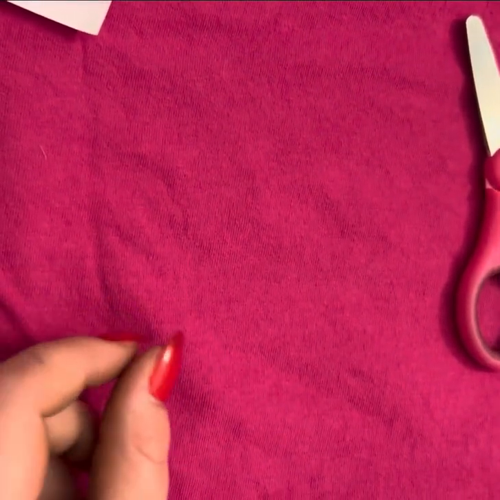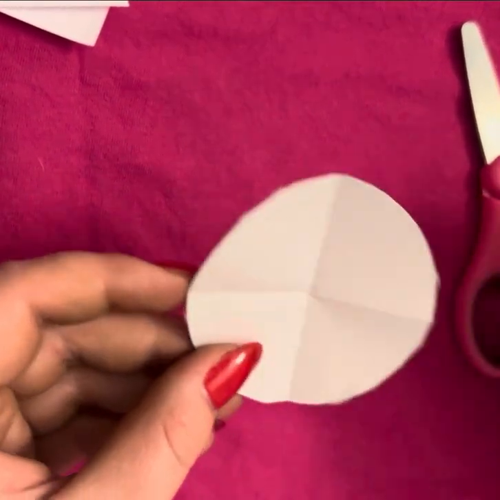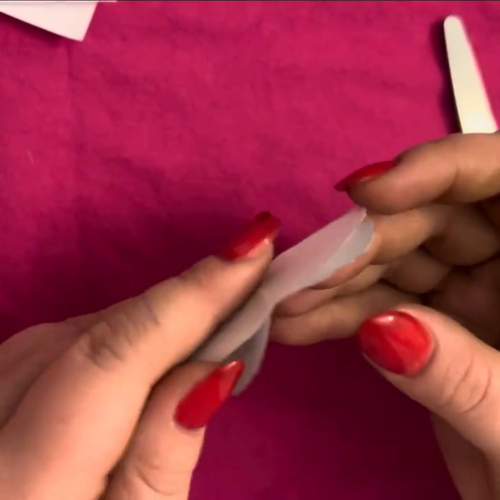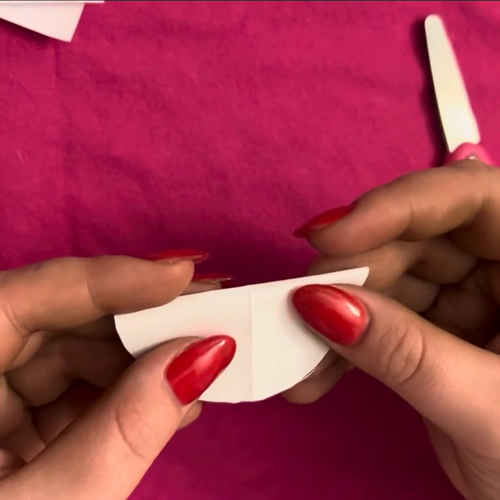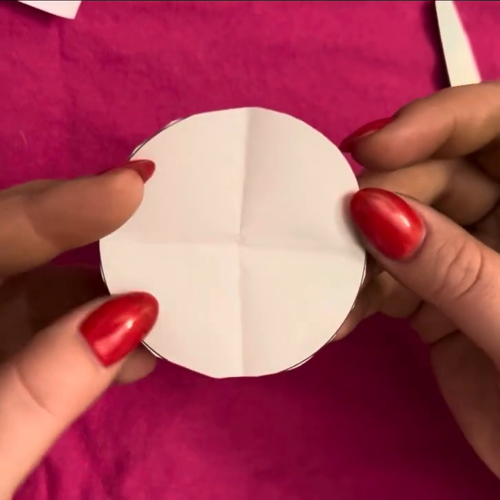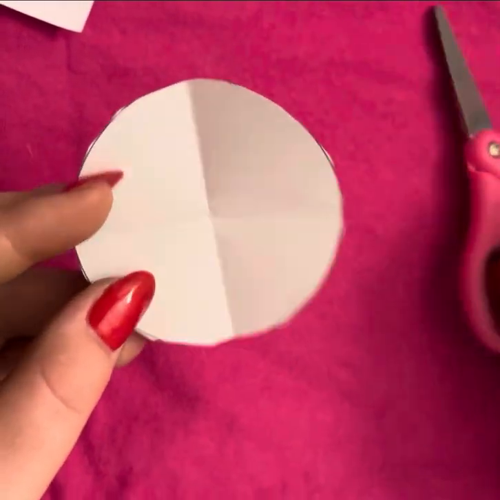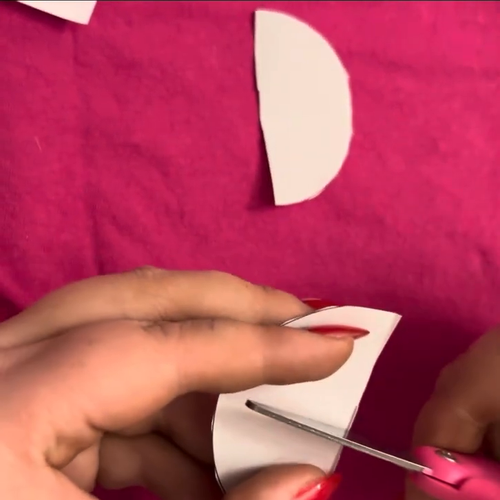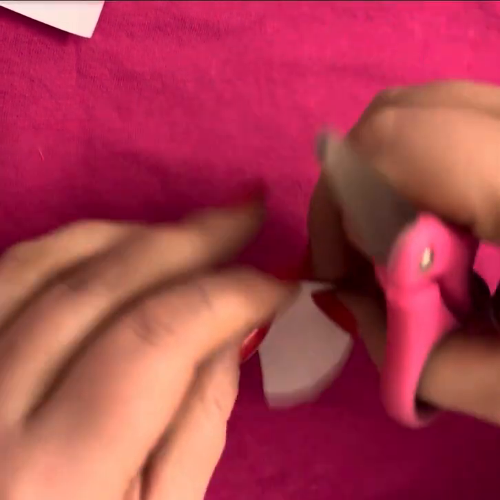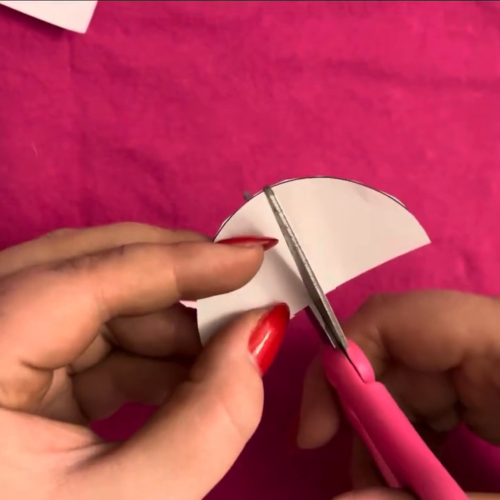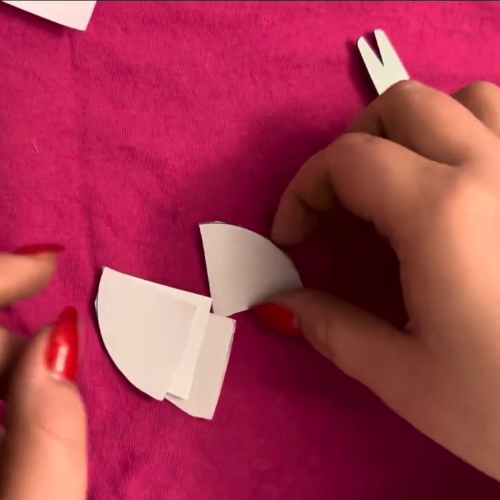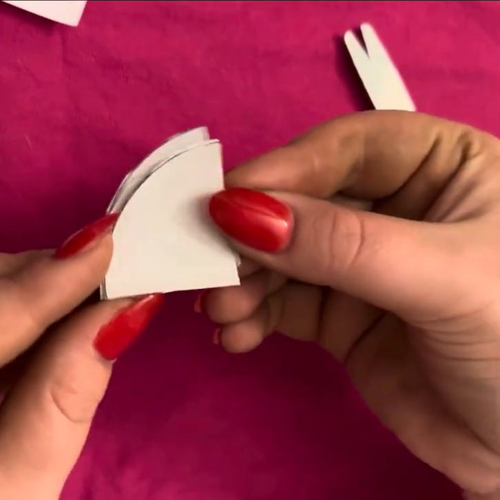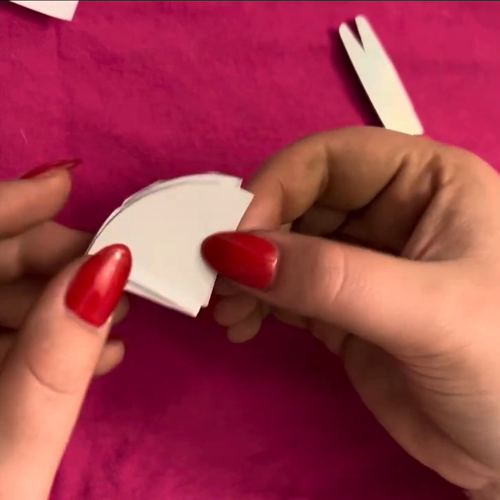Next, I can cut my circle and my rectangle into fourths. Here I folded my circle in half, and then I folded it in half again in the other direction. I can see my 4 equal parts. I will cut down these lines, making sure that they stay the same size. And now here we can stack them up and see that I have 4 equal parts of my circle.